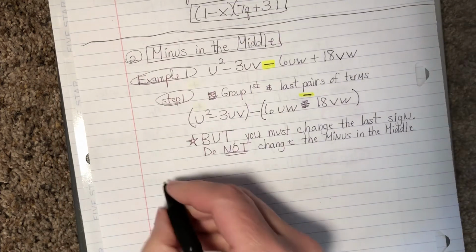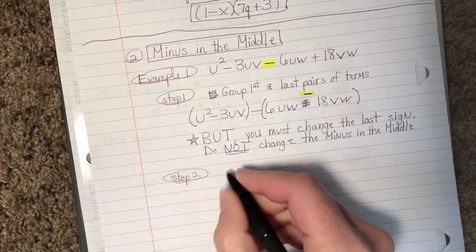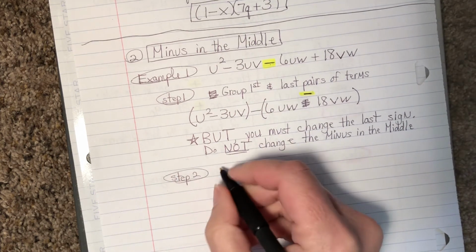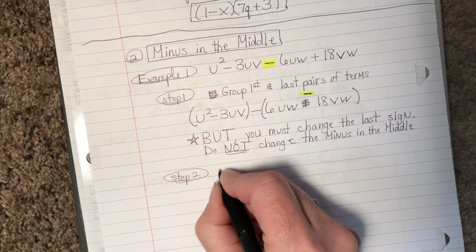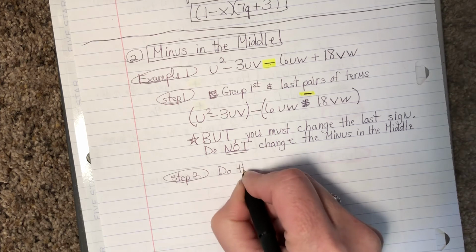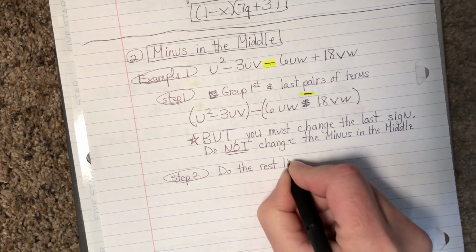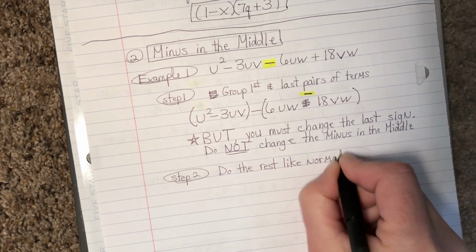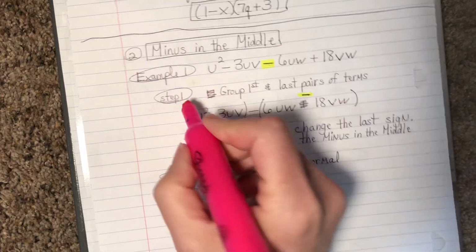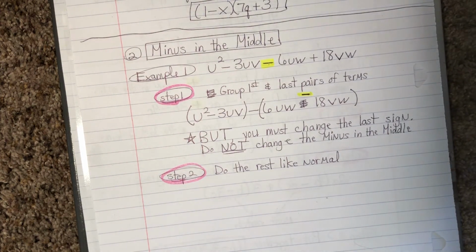Now, step 2. Do the rest like normal. Okay, so step 1, step 2.